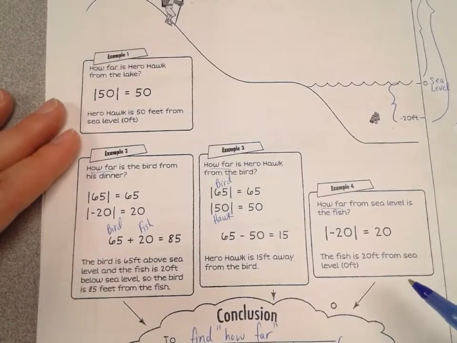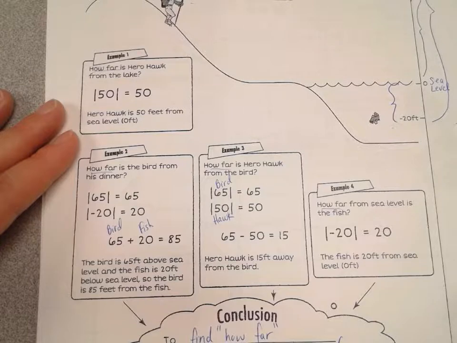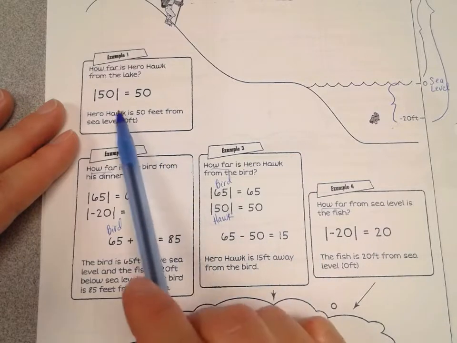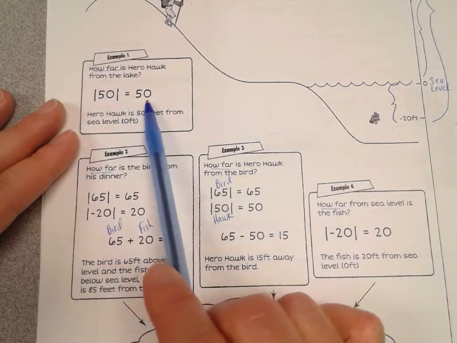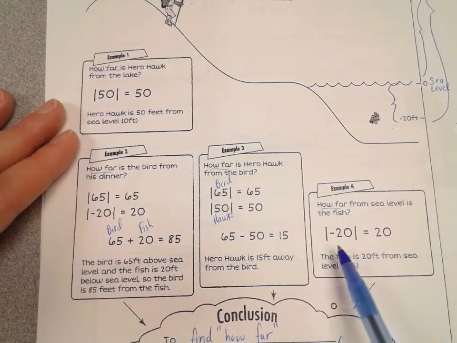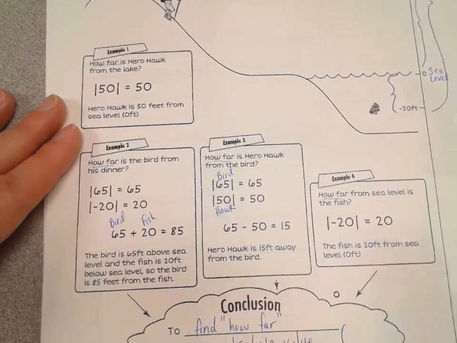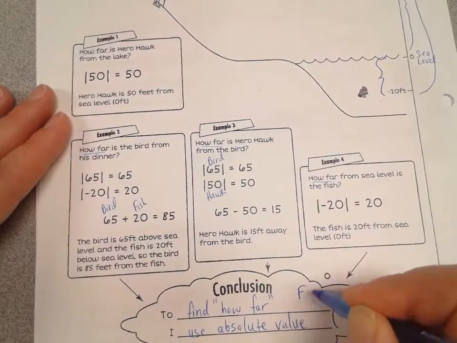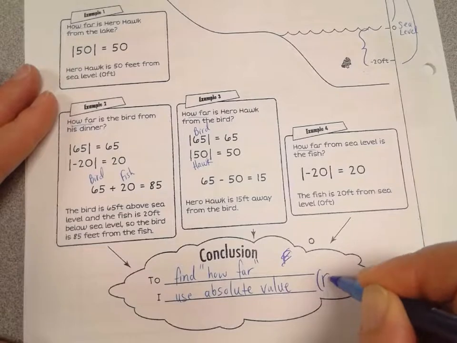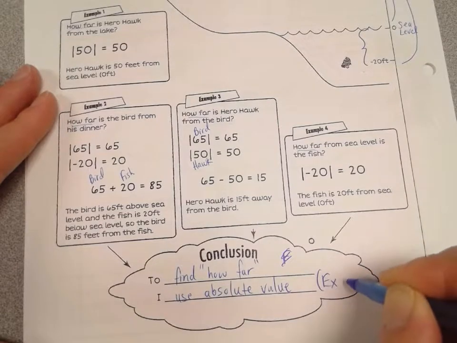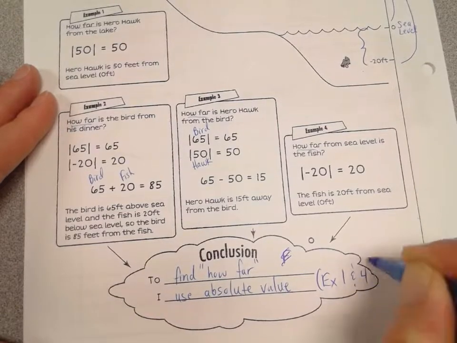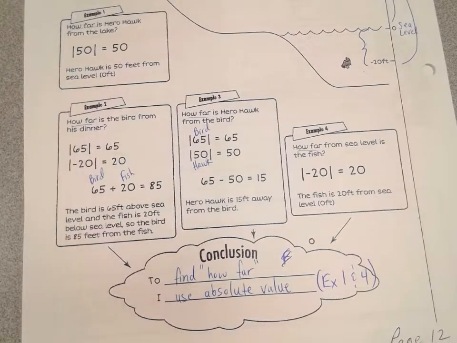Which 2 were just straightforward absolute value or distance? No other things needed, no operations. Example 1, just an absolute value and then a result. And example 4 over here, just an absolute value and a result. So this rule goes well with, I was going to write it in parentheses for you, examples 1 and 4. That probably means that there could be some more conclusions here.